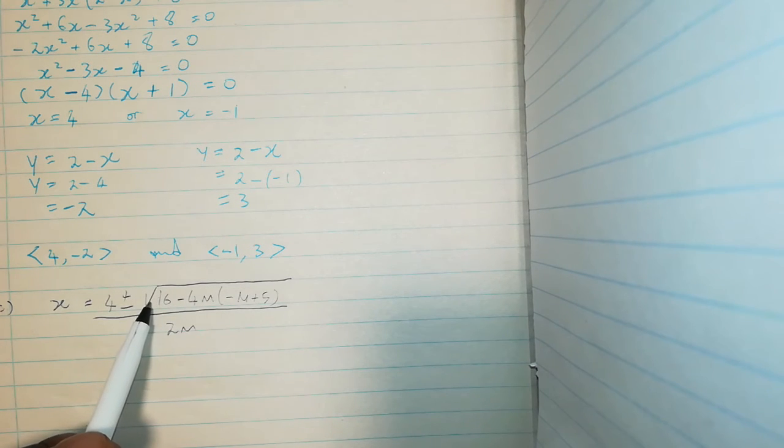This is the formula for solving a quadratic equation, and it also tells us something about the roots of the equation.